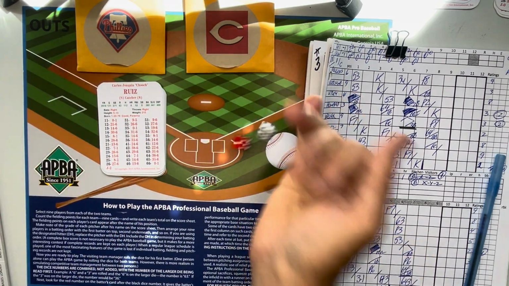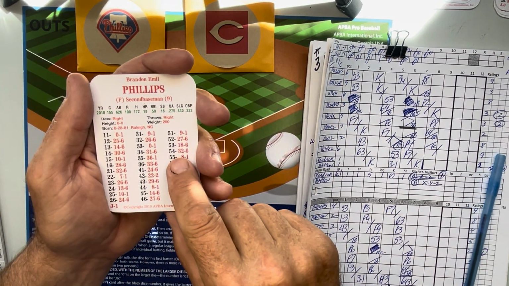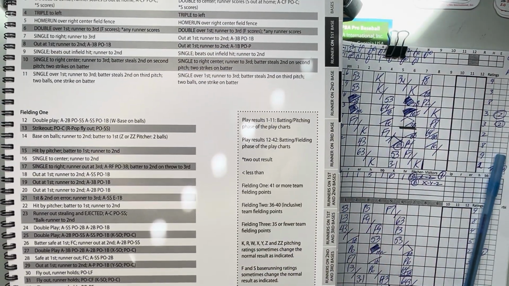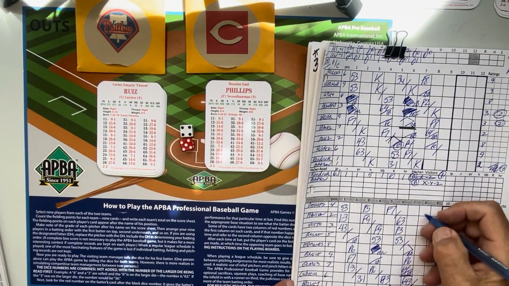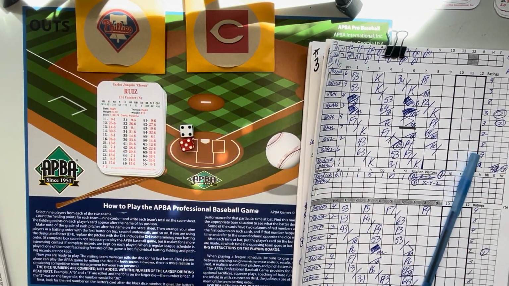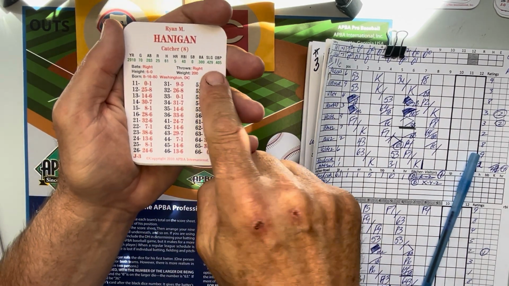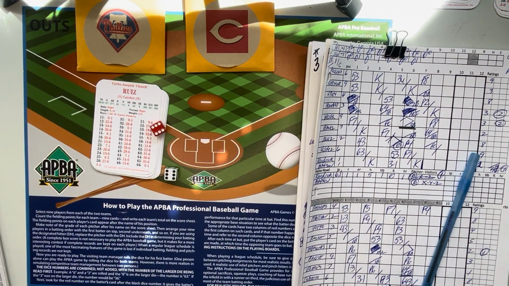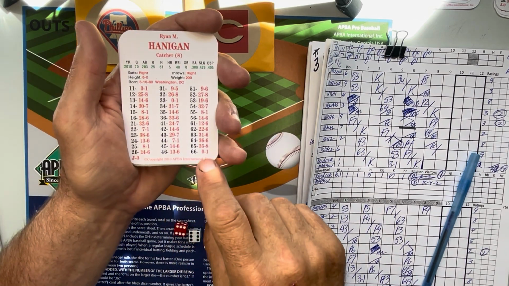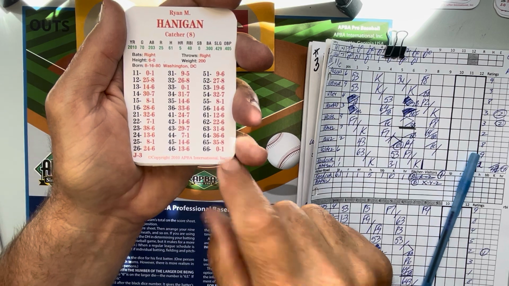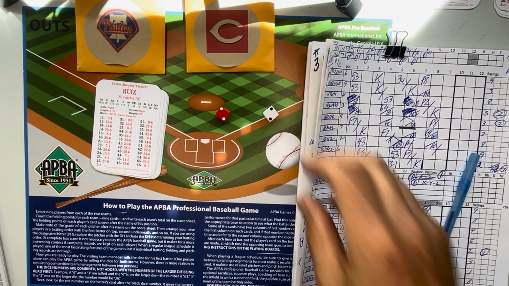Brings up Brandon Phillips. And we have a 54. 54 is a 32 on the APBA card. So we're going to go runner on first base. 32, it's going to be a fly out to right field. So that is 1 down for the Cincinnati Reds. They're trying to avoid being swept. Ryan Hanigan, he's got an on-base percentage of .405. Looking for a walk. It is a 66, which is a 0. And again, whenever you roll a 0, you roll again and go to the second column. Usually something great's going to happen.